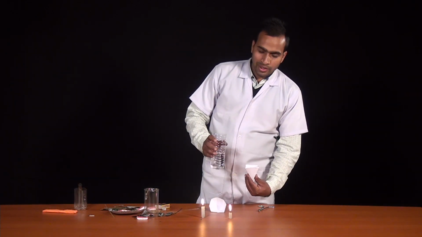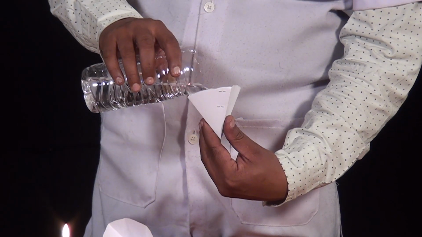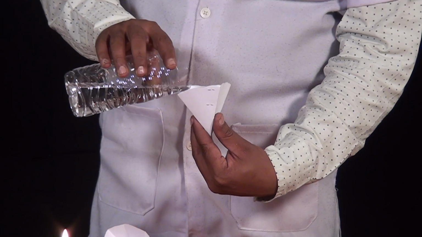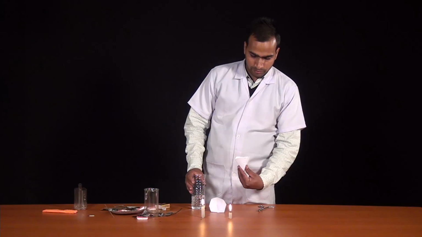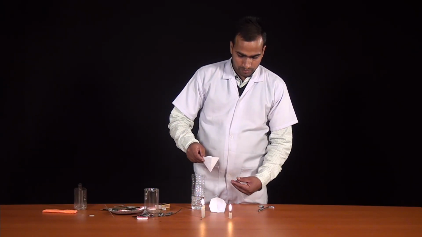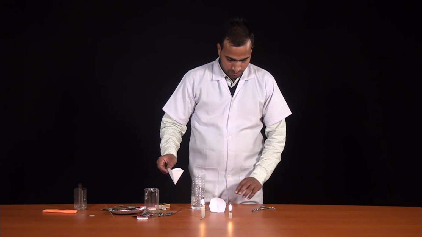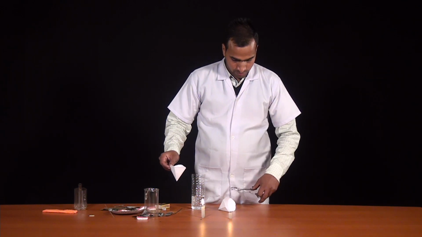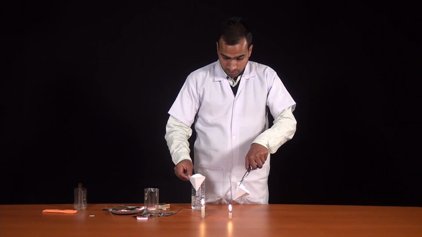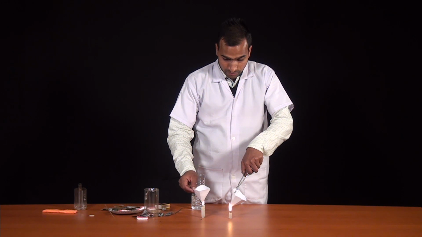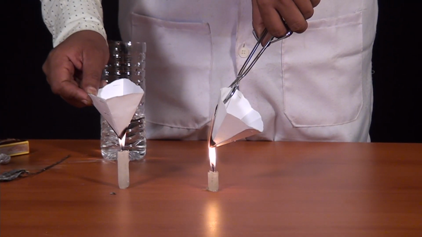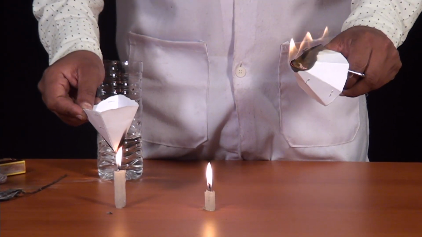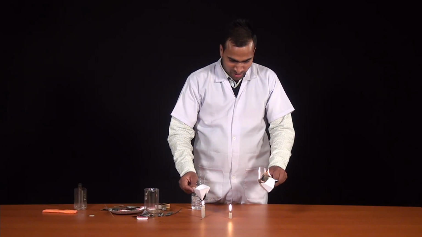I will put water in this paper cup. You can observe this. This paper starts burning, but this paper is not yet burning.